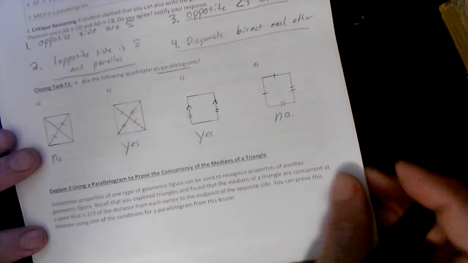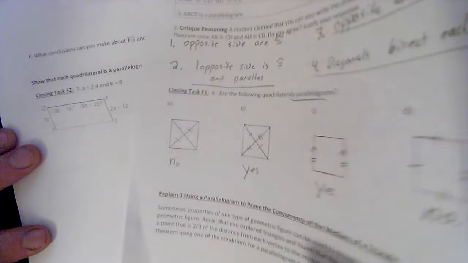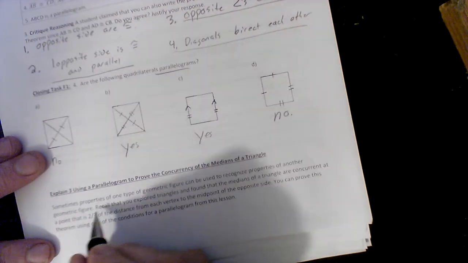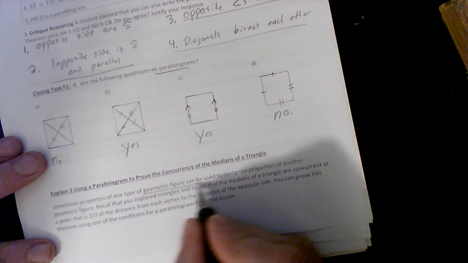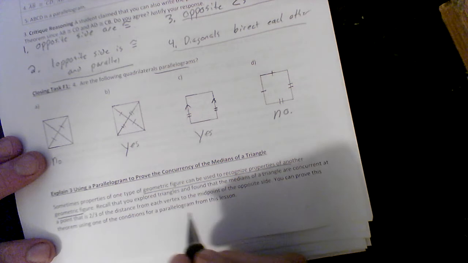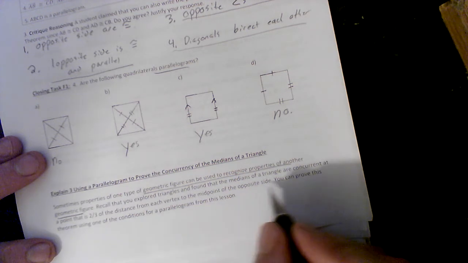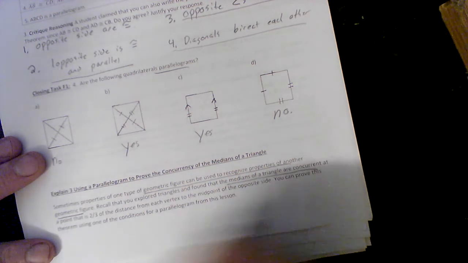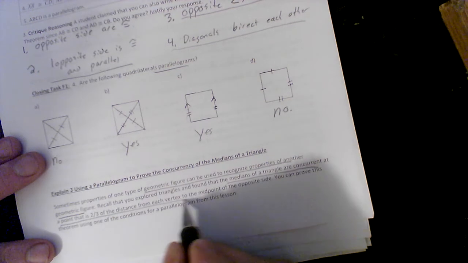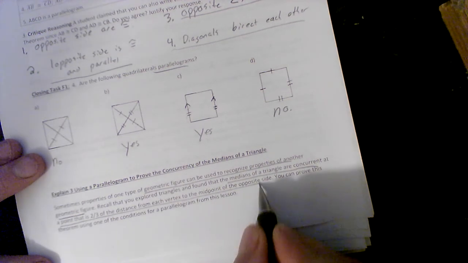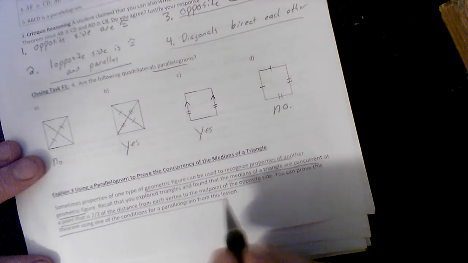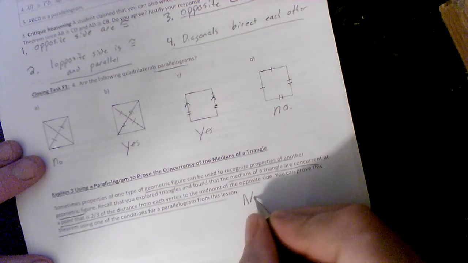I want to read this, just because it's on this page, and we're going to look at the next page, but I'm going to just read this right now. Sometimes properties of one type of geometric figure can be used to recognize properties of another geometric figure. Recall that when you explored triangles, you found the medians of the triangles are congruent at a point 2/3 of the distance from the vertex from the midpoint of the opposite side. You can prove this theorem using one of the conditions of parallelograms in this lesson. We're going to skip this because that was a construction we never did. I probably should have written it out of this note. And so what that ends up meaning is that we actually aren't going to do this page.